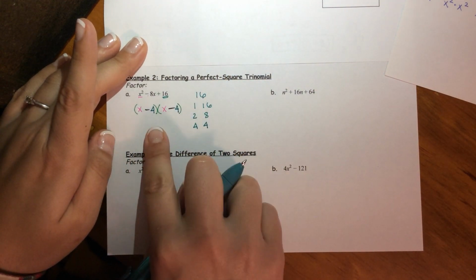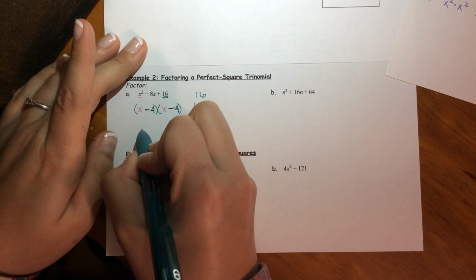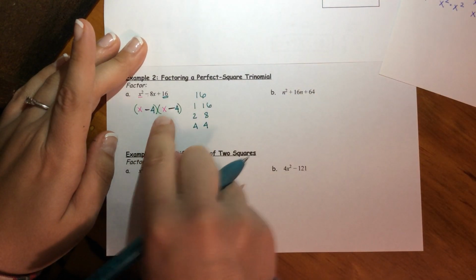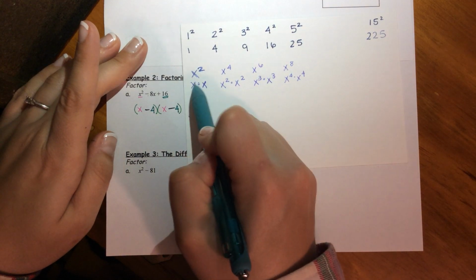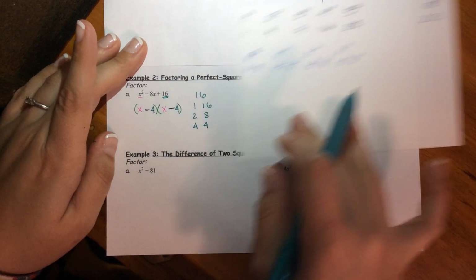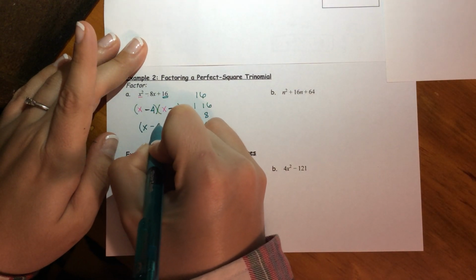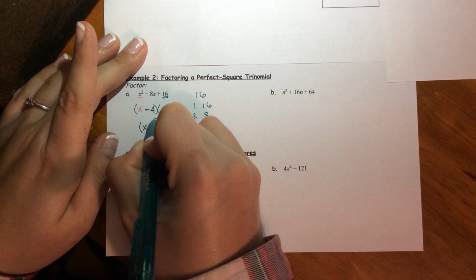This is not fully simplified. This is not our answer. We can simplify this because this is the same thing as writing x times x. We would never leave x times x on a paper. That's just silly. We would always simplify it to x squared. So we're going to simplify this to x minus 4 parentheses squared.